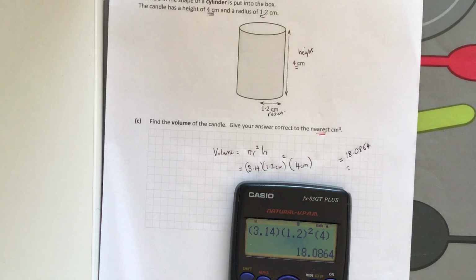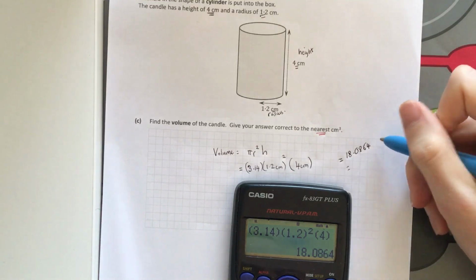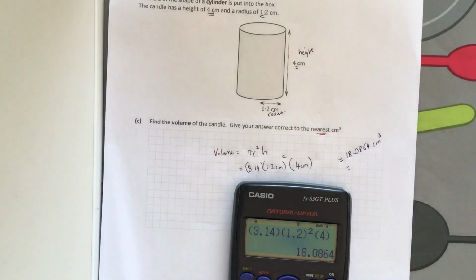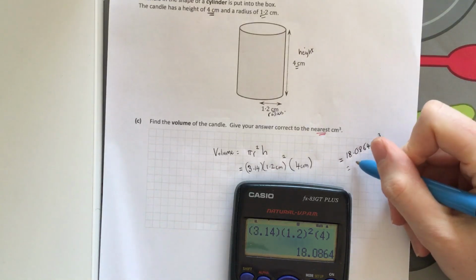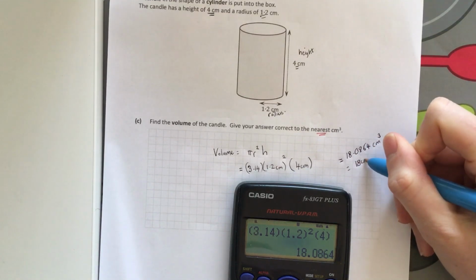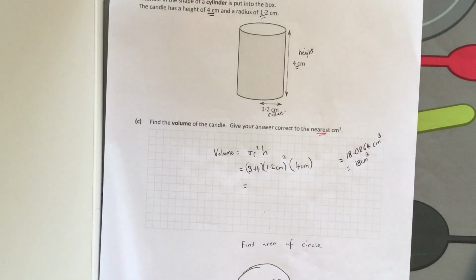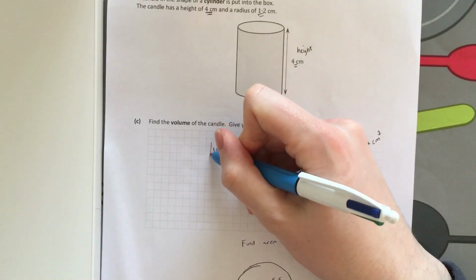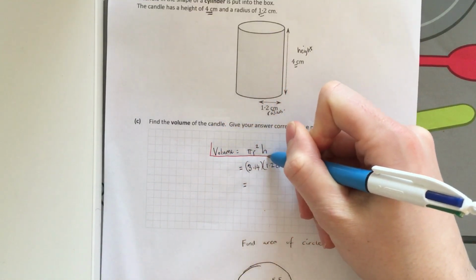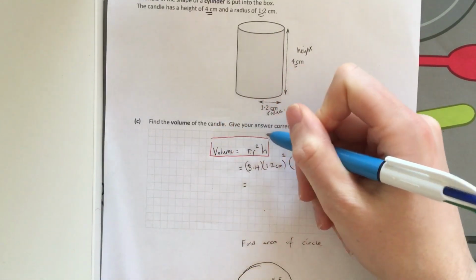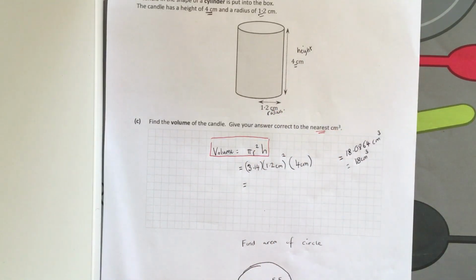Okay, the question then asked me to the nearest centimeter. Remember this is now volume, so this is going to be centimeters cubed. So we would just want this to the nearest centimeter, so therefore our answer is 18 centimeters cubed. Okay, and that is how you do volume. You just need to use your general formula, which is provided in the log tables, which is volume equals pi r squared h. In other words, you're multiplying those 3 values together.